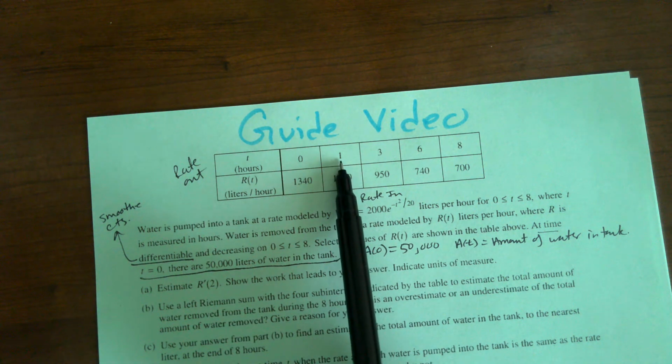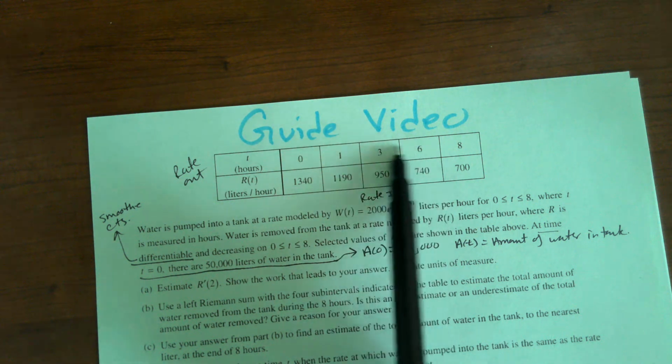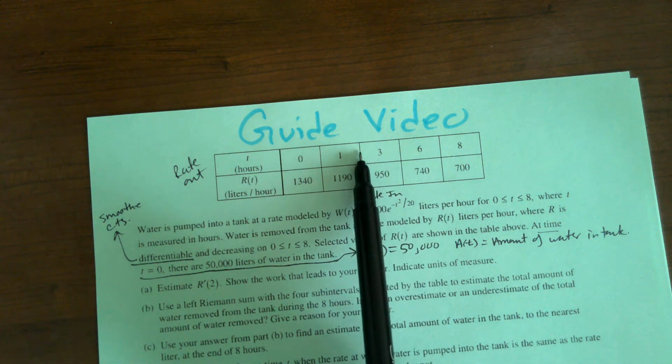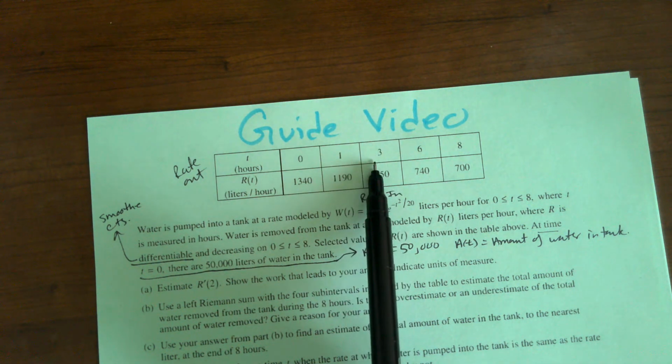That would give me a pretty good estimate of R prime of 1. Now, that's if you are estimating the derivative at a given interior point on the table. Since 2 is between 1 and 3, we're just going to use the average rate of change from 1 to 3, and that's going to be our estimate.